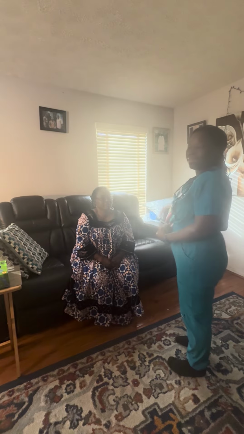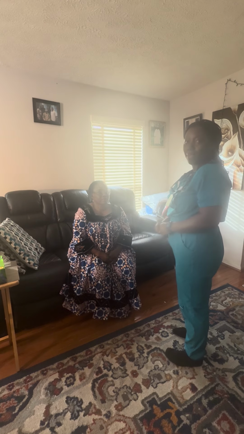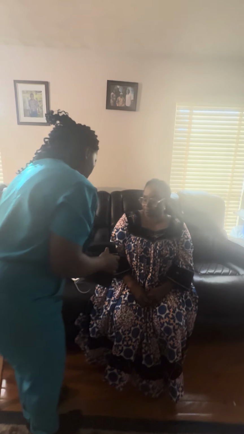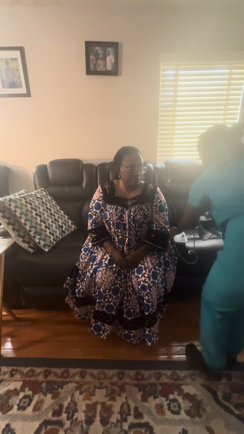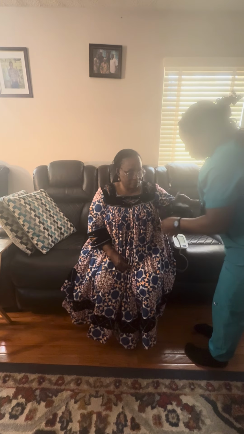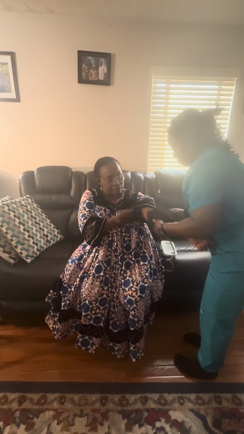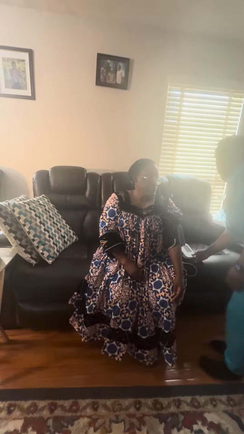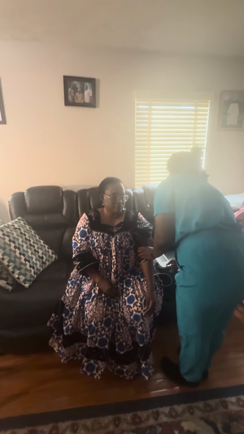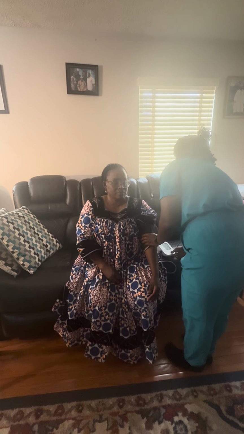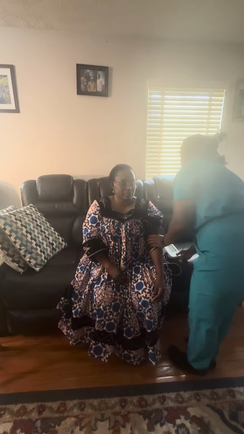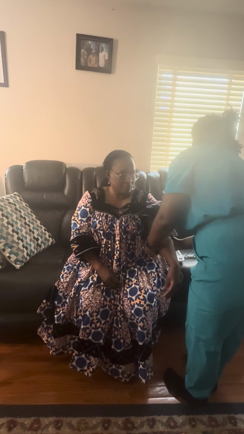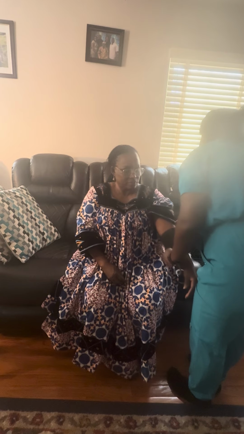So I'm going to go ahead and get the vital signs on my patient. I'm going to start with blood pressure, on the left arm. My patient's blood pressure is 128/67, which is normal.